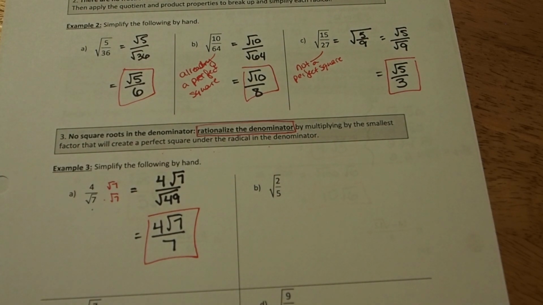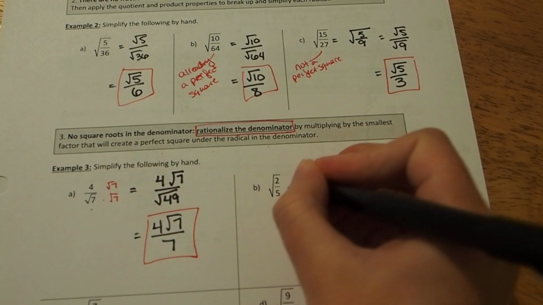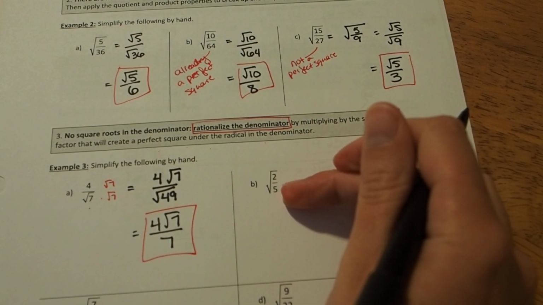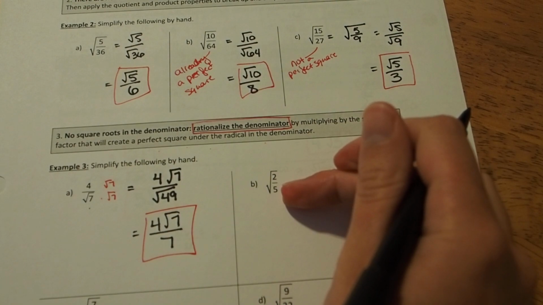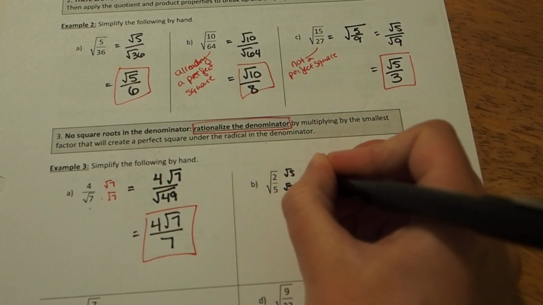Okay. So same thing in part B. If I separate this, it's not going to do me any good to write square root of 2 over square root of 5. So I need to rationalize by multiplying by the smallest perfect square that's going to make this 5 a 25 in this case, because 25 is the smallest perfect square that 5 goes into. So multiplying by square root of 5.